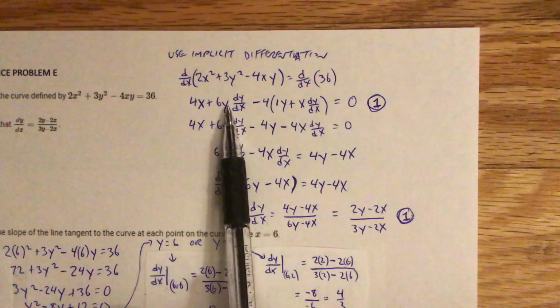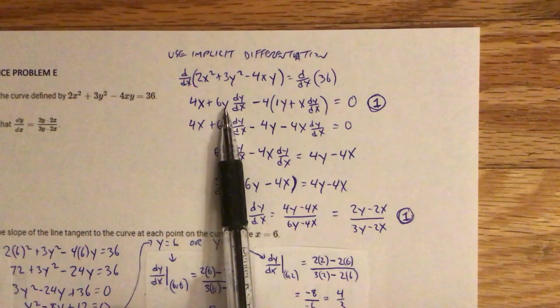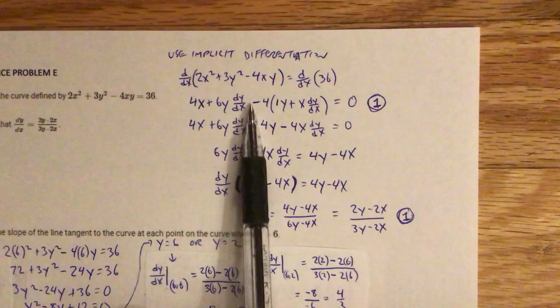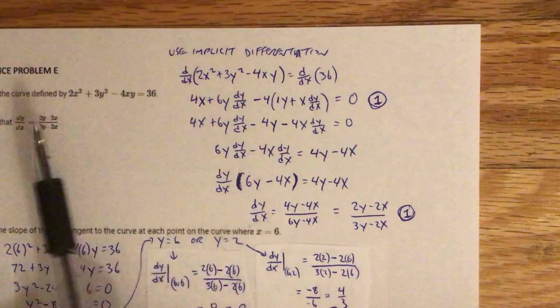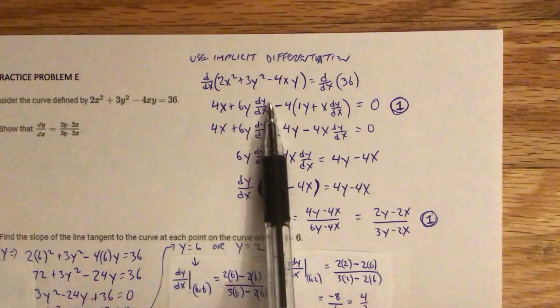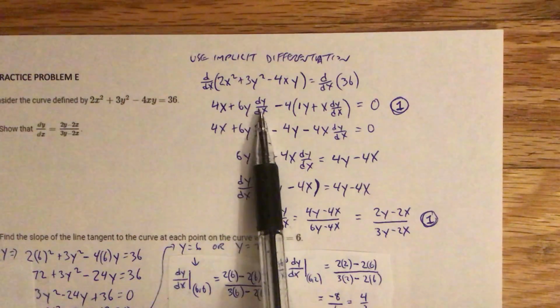Now, we don't know what the inner function is, because we don't know what y is, but whatever it is, we can call it dy dx. So this pops out, and this is actually what you want, because you're trying to verify that this is actually the derivative. So we want these dy dx's to come out because we want to solve for them.